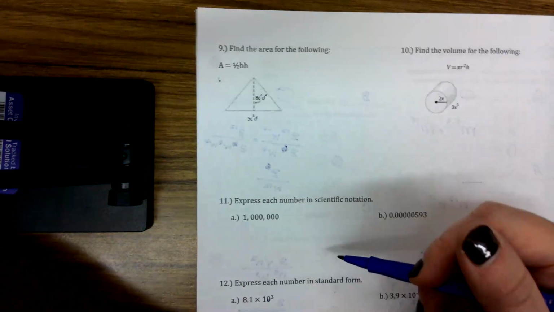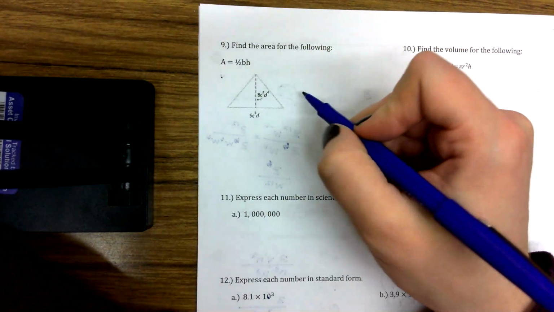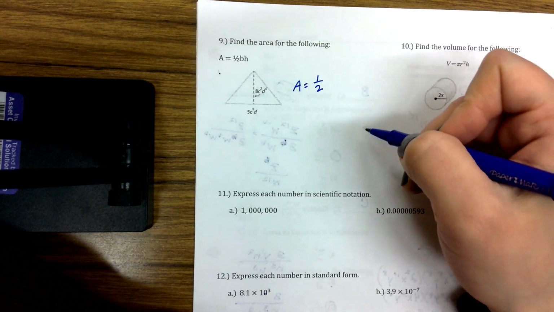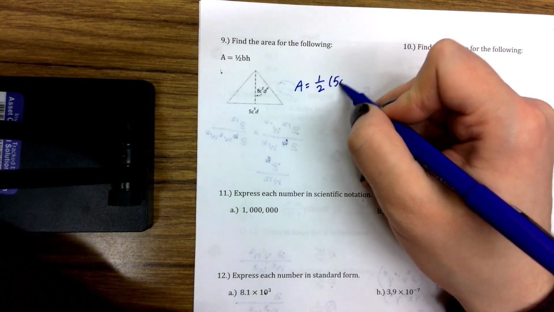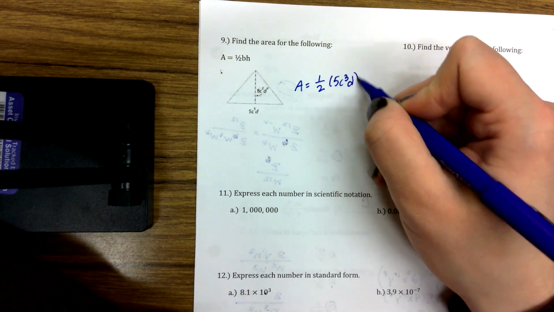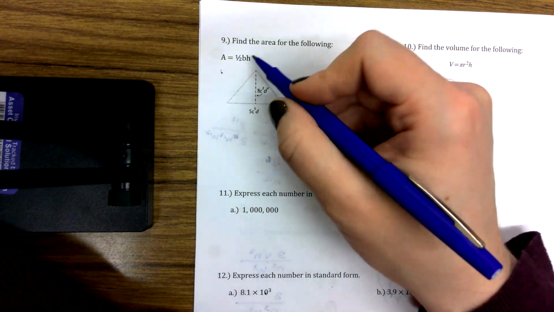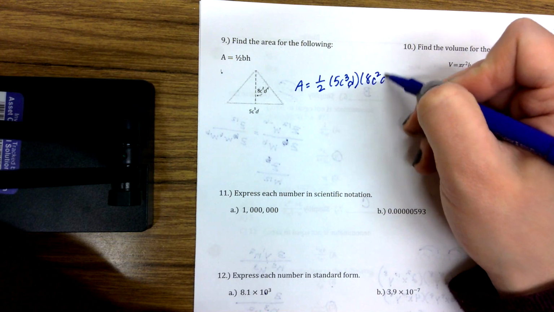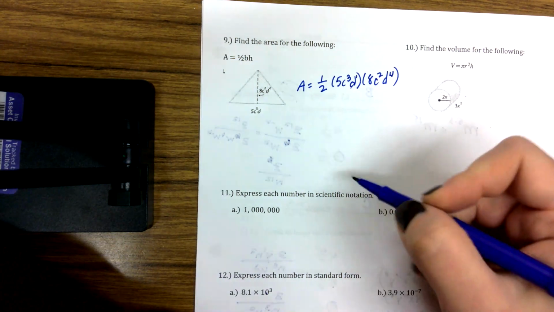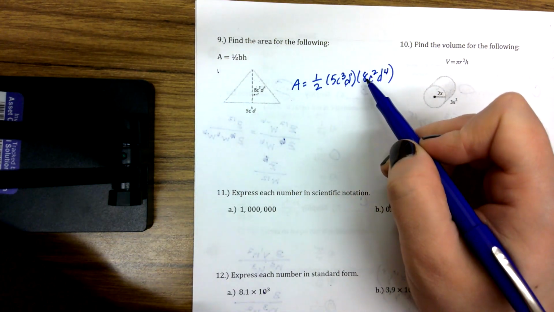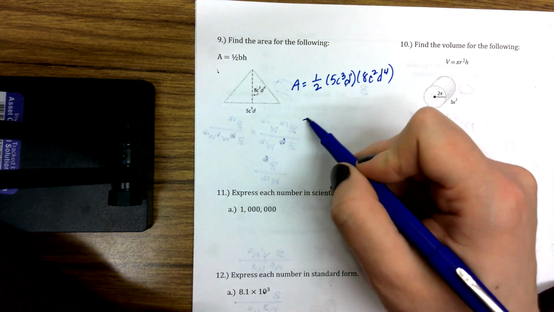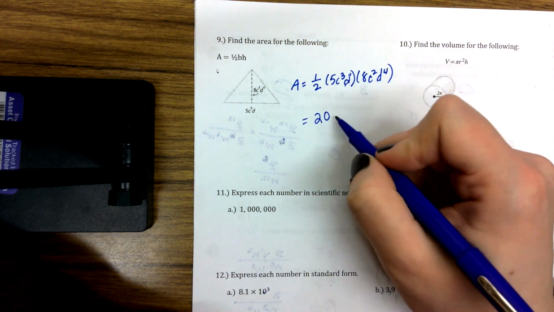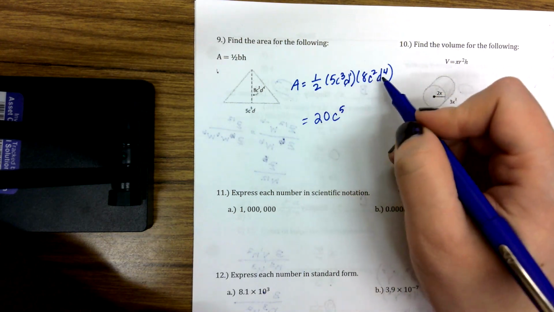Number 9. Find the area of the following. Area equals 1/2. Base is 5c cubed d. And height. So area is your base. Your height is 8c squared d to the 4th. 5 times 8 is 40. Half of that. So we get 20. 3 c's, 2 c's, 5 c's. D to the 5th.